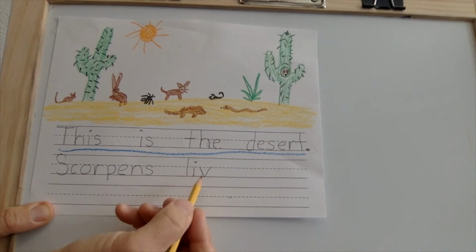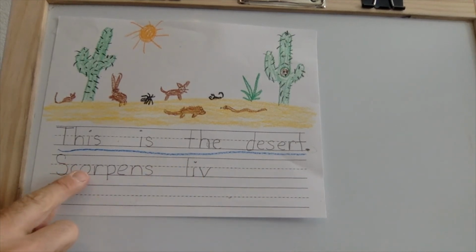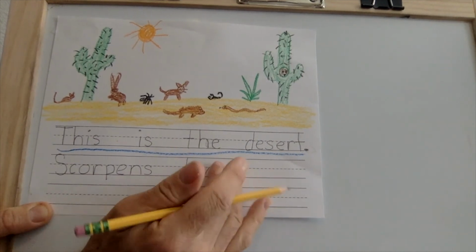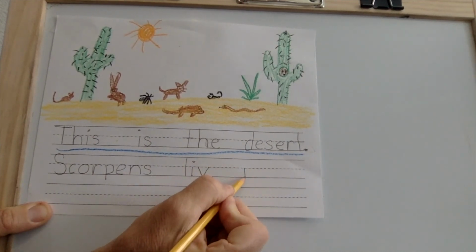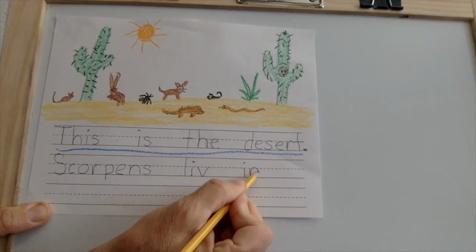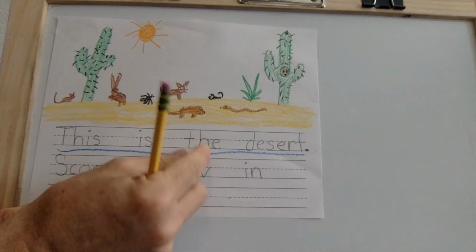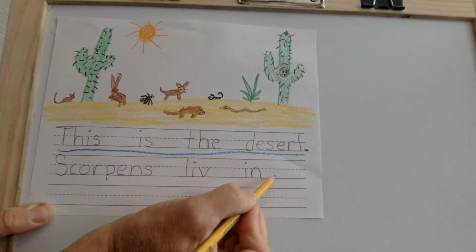Am I done? No, I'm going to go to the beginning of sentence 2. Scorpions live in. Let's see, if I do spaces, I think it'll be about here. In. Scorpions live in the. Oh, look at the. It's kind of a small word. I think I can fit it.